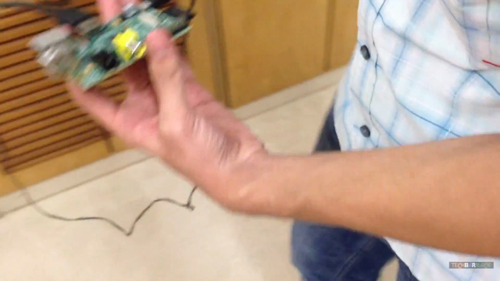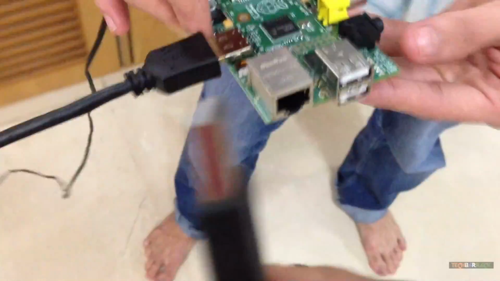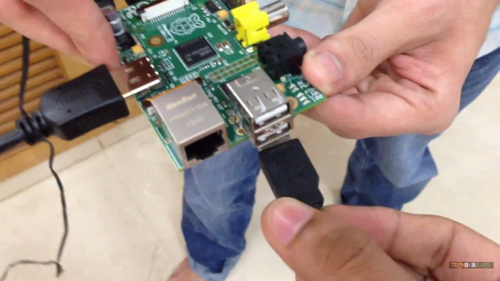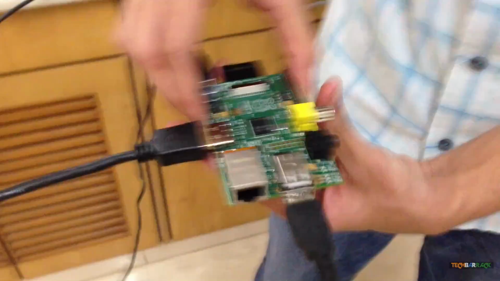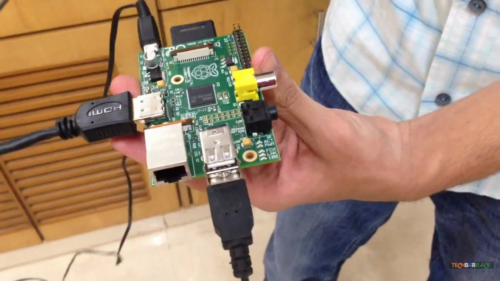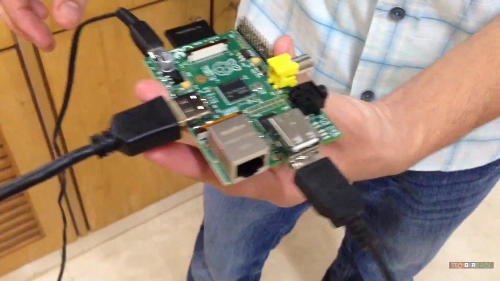Now you need a keyboard also if you are using the Raspbian operating system. So just give me a second, I'll get my keyboard in. This is the USB cable of my keyboard and I will just connect it in, and that's my keyboard right over there. That's pretty good, and that's nothing else required, and I'll just boot it in.